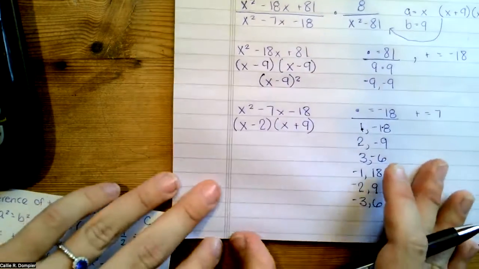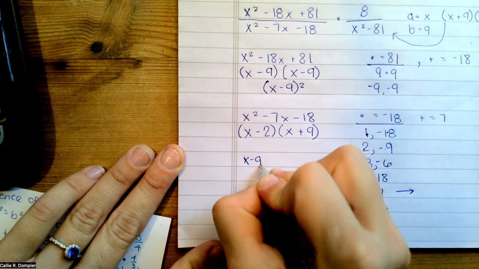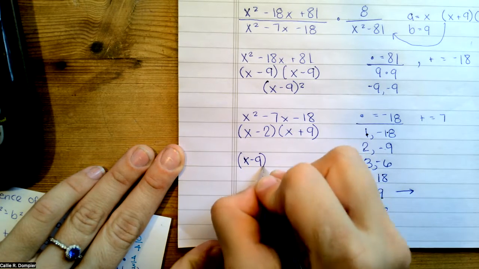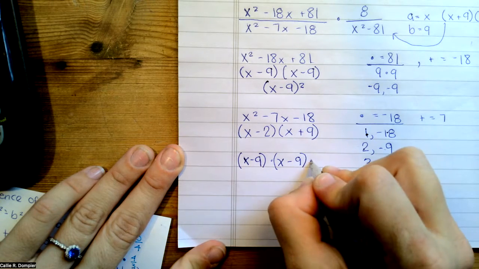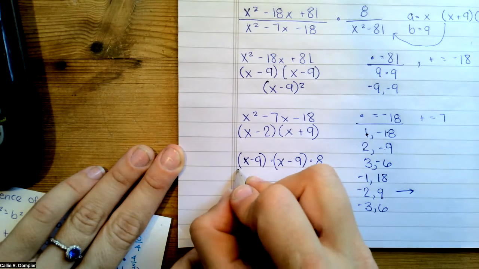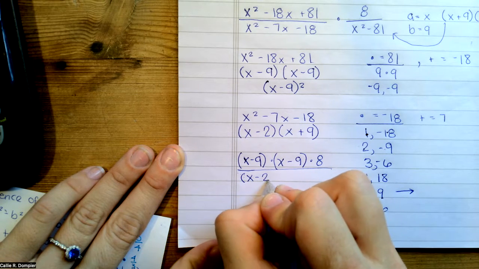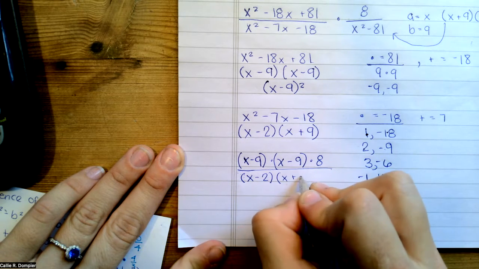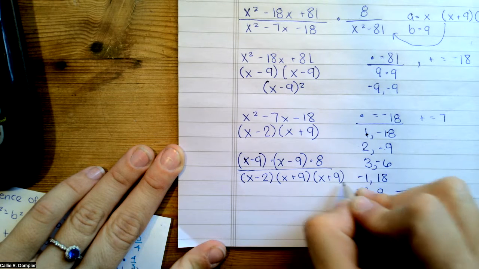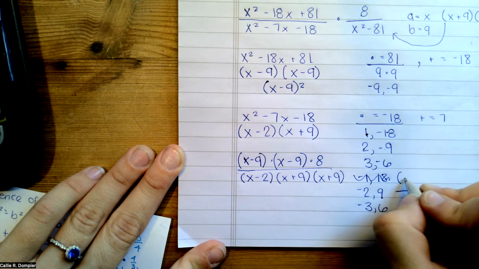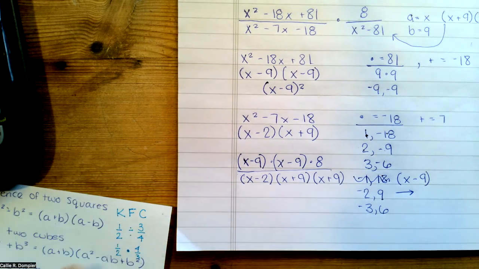What we're left with is x minus 9 times x minus 9 times 8 over x minus 2 times x plus 9 times x minus 9. That's confusing because it's way over there, so I'll put it over here.